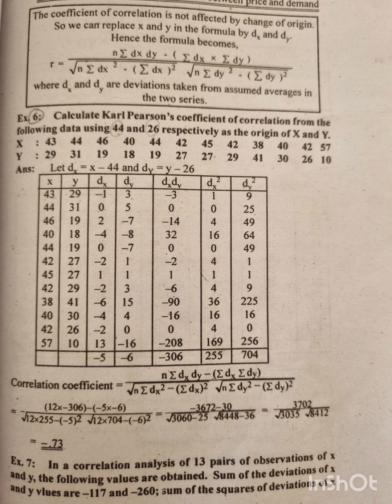In this type of question, we have to use the formula: n sigma dx dy minus sigma dx into sigma dy, divided by root of n sigma dx square minus sigma dx the whole square, then root of n sigma dy square minus sigma dy the whole square. This type of problem is deviated from the original values, so that is why we have to use this separate formula. In this question, we have the x values and y values: x values as 43, 44, 46, etc. and y values as 29, 31, 19, etc.